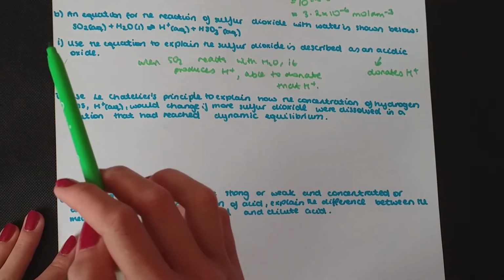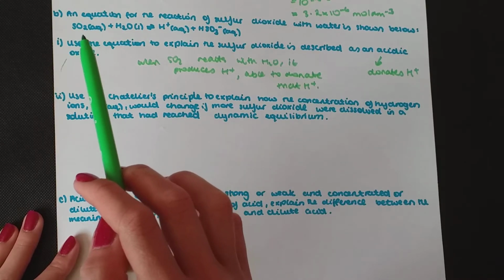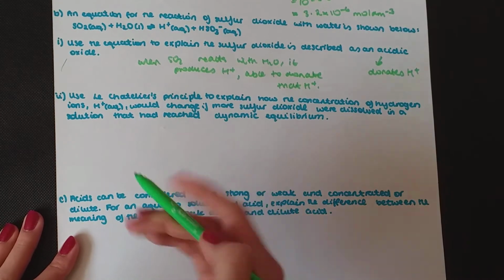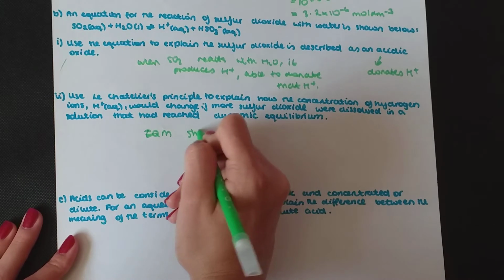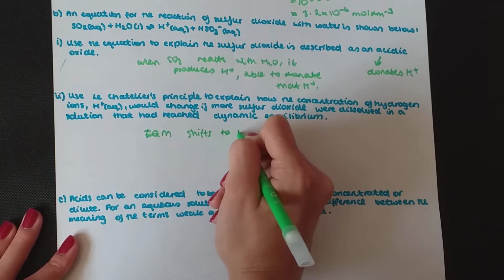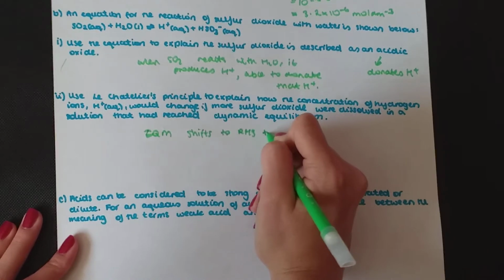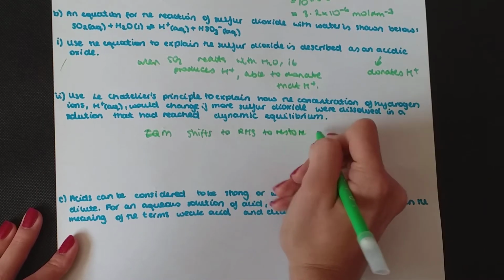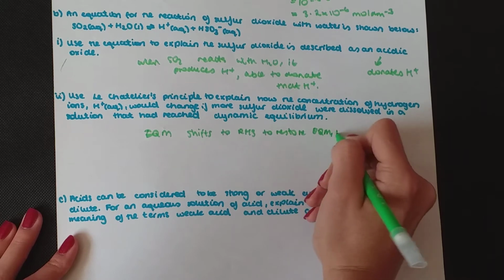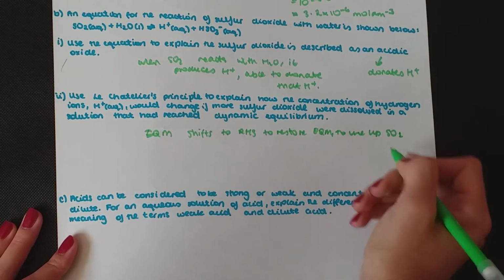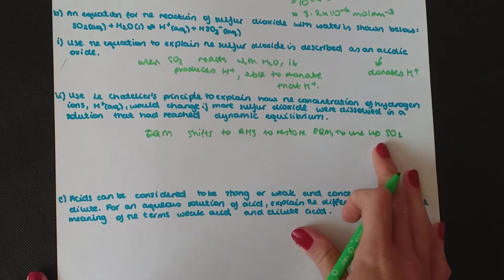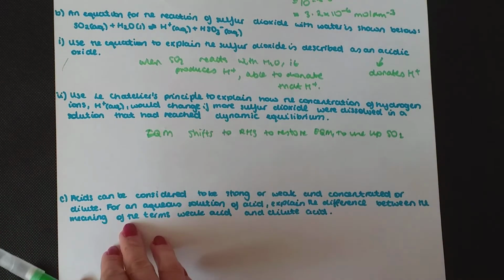This is because if we have more sulfur dioxide, the equilibrium will shift to the right to use up that sulfur dioxide. So the equilibrium shifts to the right hand side to restore the equilibrium, to use up the extra SO2 that we've put in. So we get more H+.